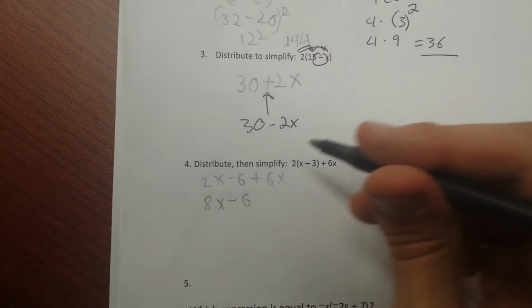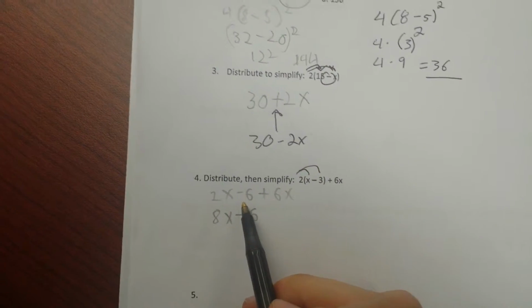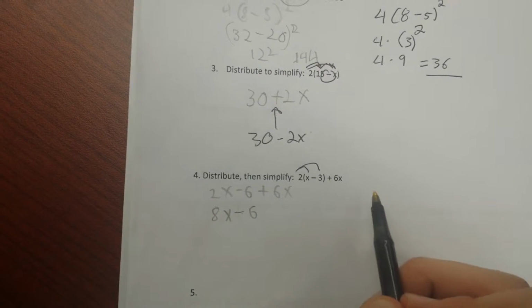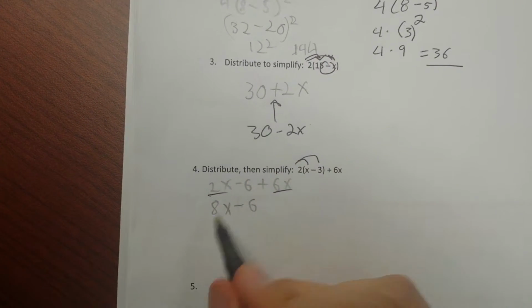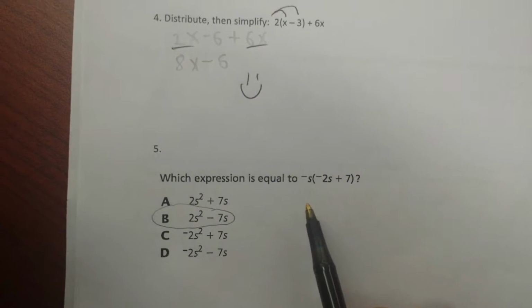This is good as well. You distributed the 2 to the x and got 2x. You distributed the 2 to the 3. This time you did come up with negative 6, which is good, plus 6x. You combine like terms to get 8x minus 6. That's beautiful.